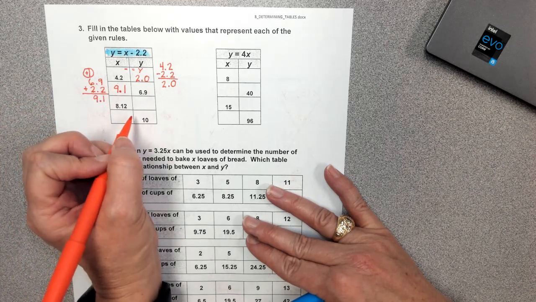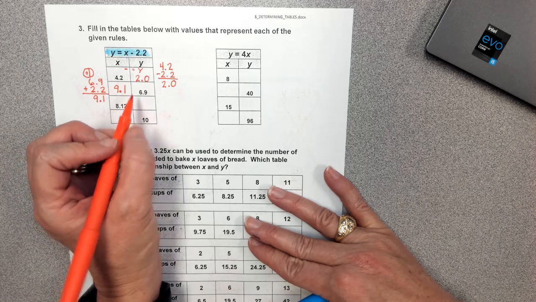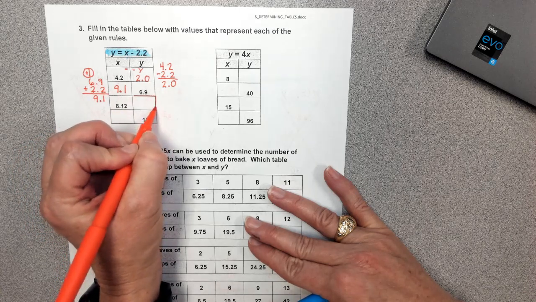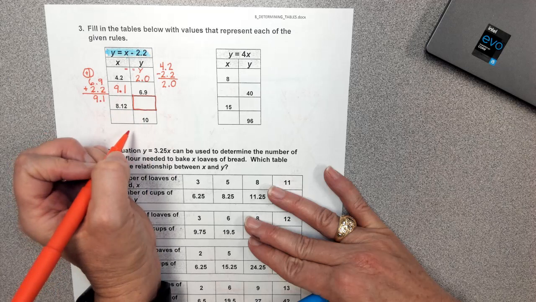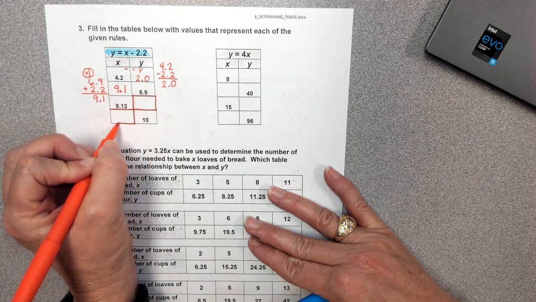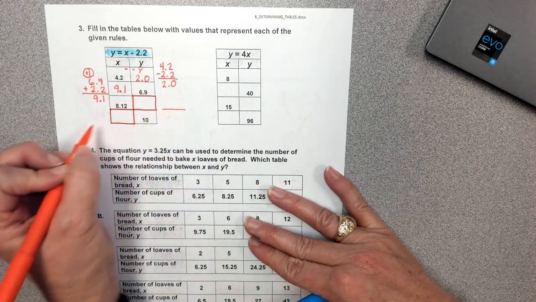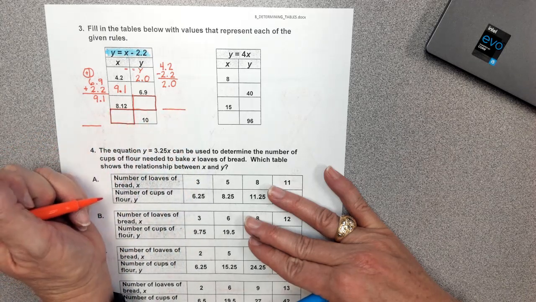What I would like you to do is pause the video and see if you can solve for the y value here by subtracting, and solve for your x value here by adding. Go ahead and solve that in these places, then unpause the video to see if our answers are matching.